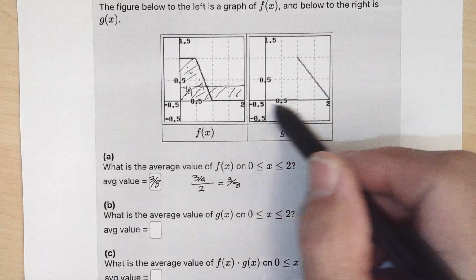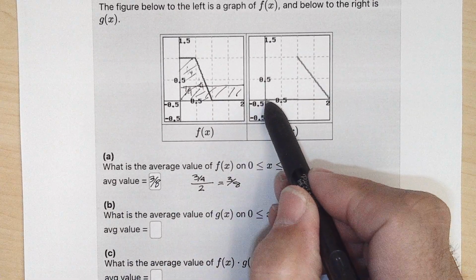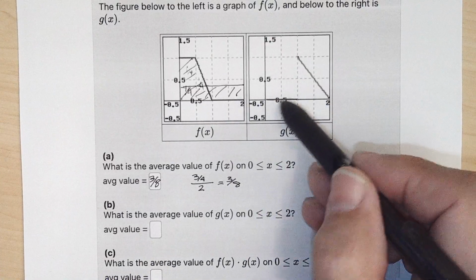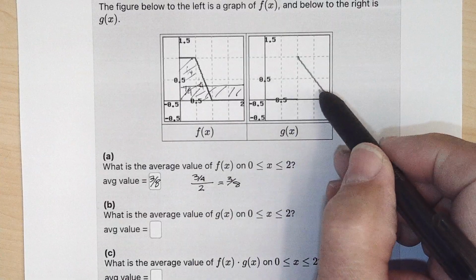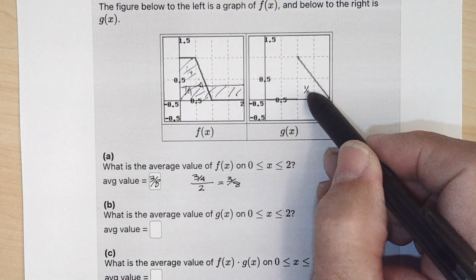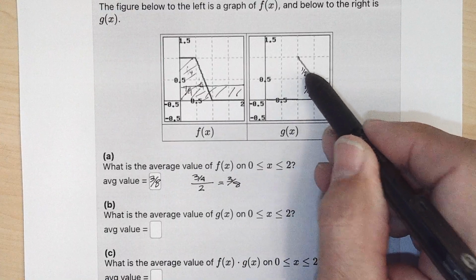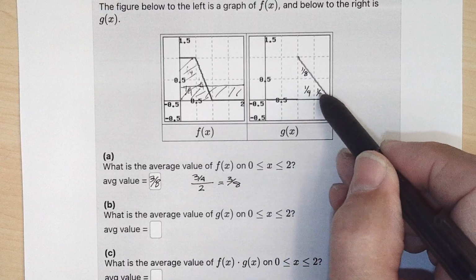Okay, now we got to look at this one. So it's 0, and then it starts up here and goes down. Again, it's the same kind of units, so each one's a quarter. So we got a quarter, half of a quarter, and half a quarter. That's an eighth, and an eighth.